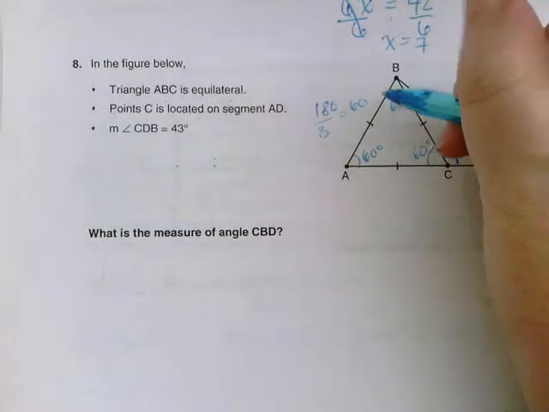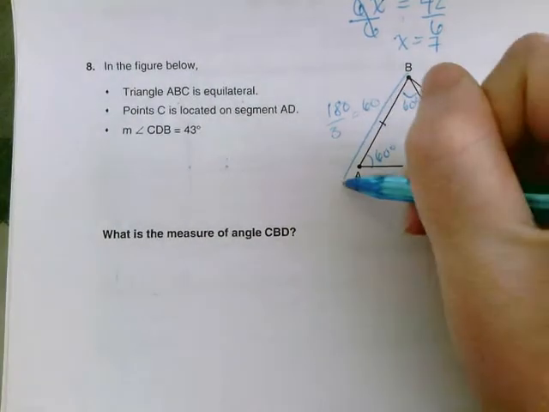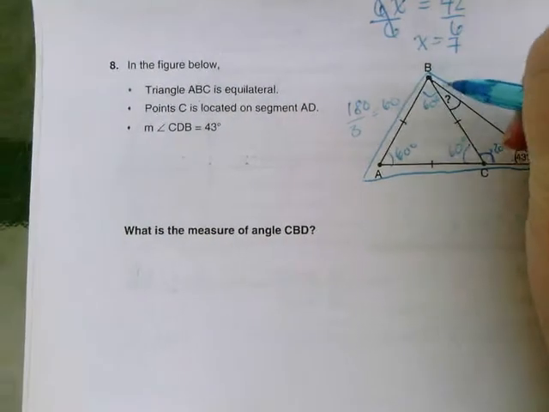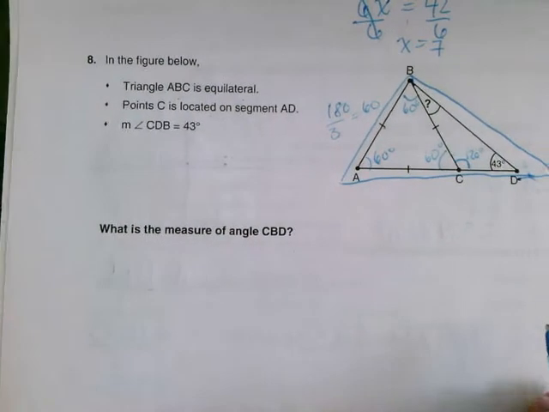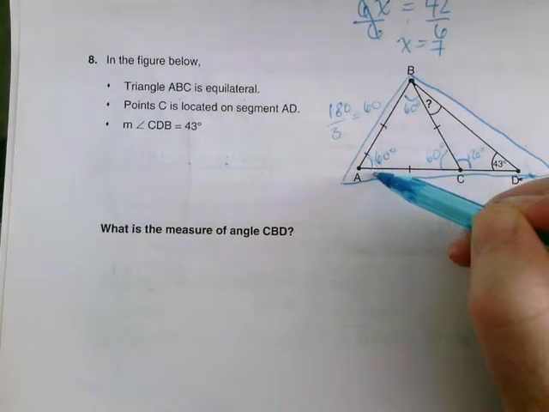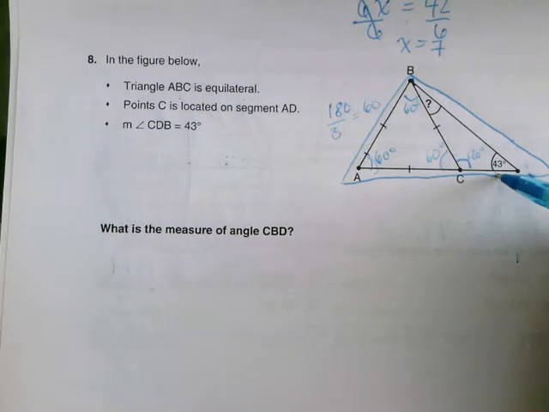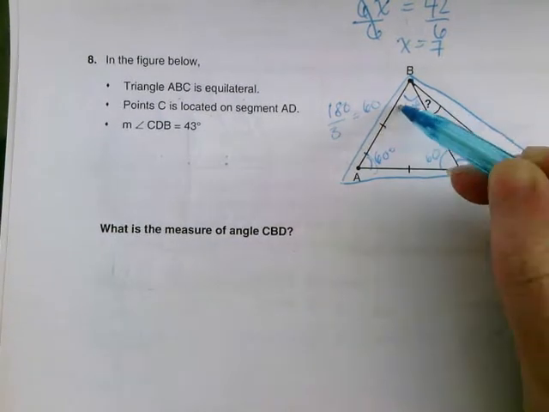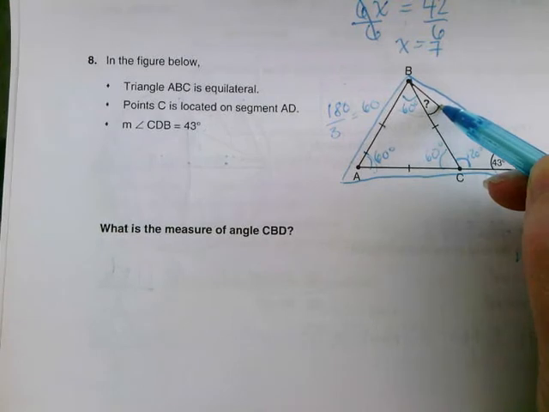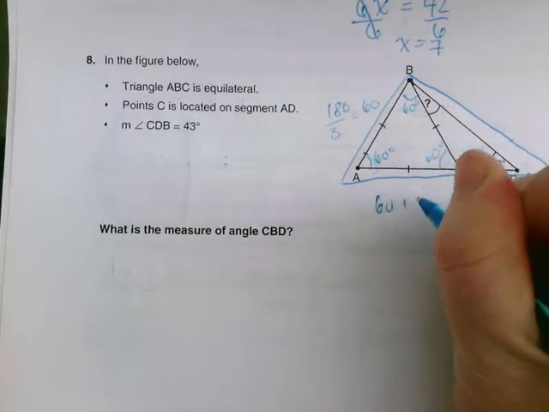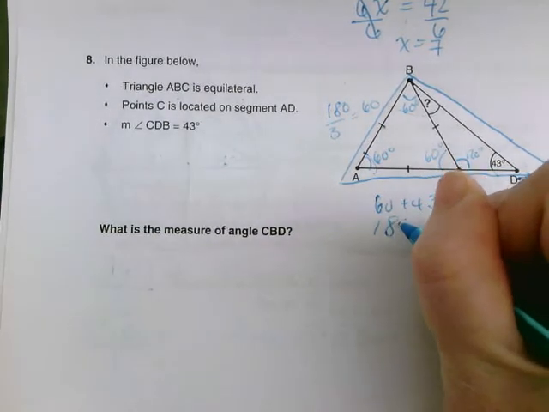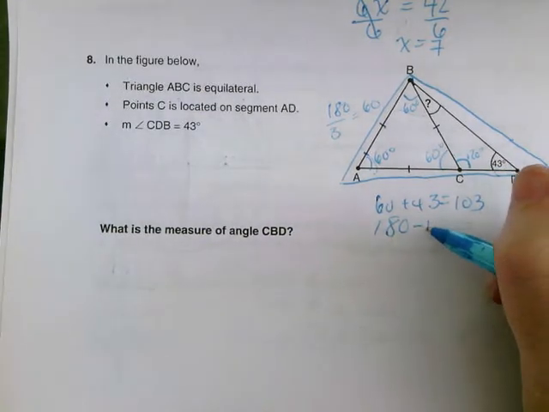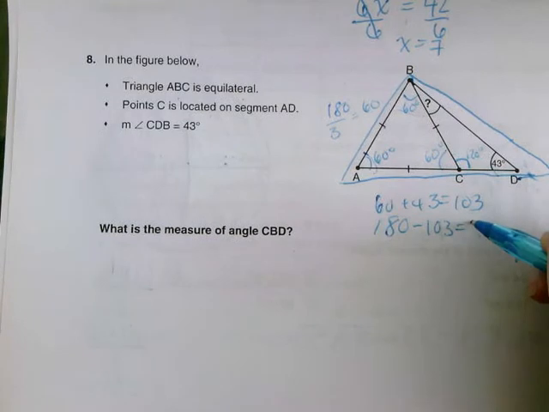But what I did was I looked at this bigger triangle here. There are a number of ways you could do this, but what I did is I looked at the bigger triangle and I saw that this was 60 and this was 43 already. And I figured out what this angle was. So I did 60 plus 43 is 103. And then I did 180 degrees for the whole triangle minus 103 is equal to 77.